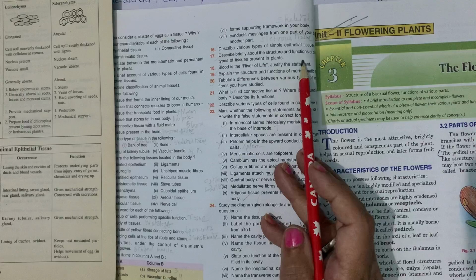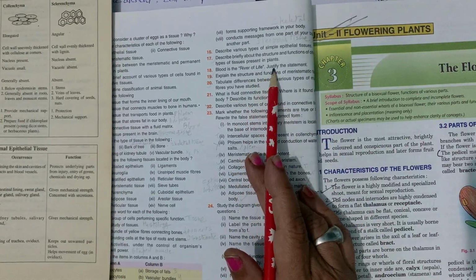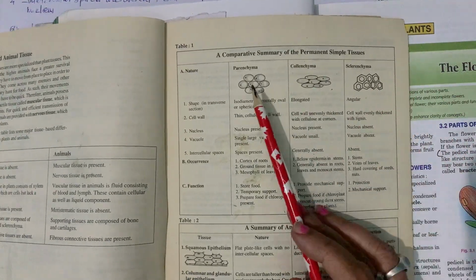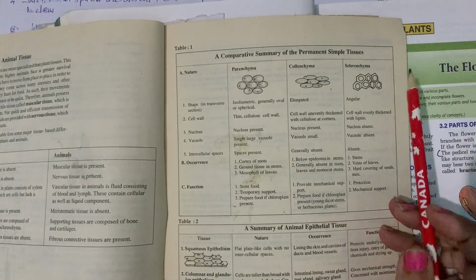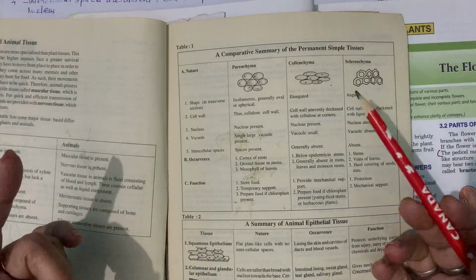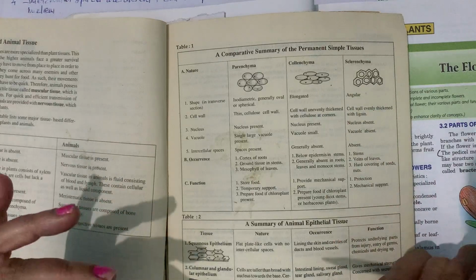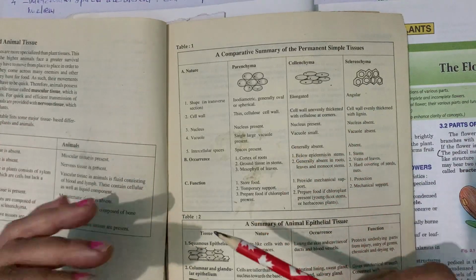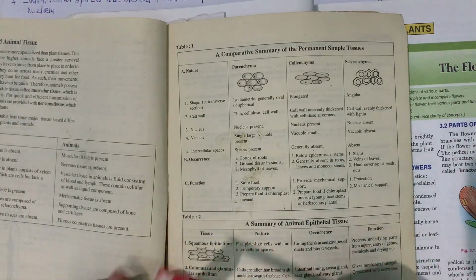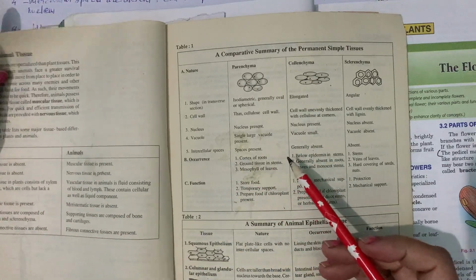Now describe briefly the structure and the functions of different types of tissues present in plants. The different types of tissues present in plants are simple: parenchyma, collenchyma, and sclerenchyma. And complex tissues are made up of xylem and phloem. Xylem helps in transportation of water and minerals to different parts of the plants. The xylem consists of xylem vessels, xylem tracheids, xylem parenchyma. Phloem consists of sieve tubes, companion cells, phloem parenchyma, and phloem fibres.